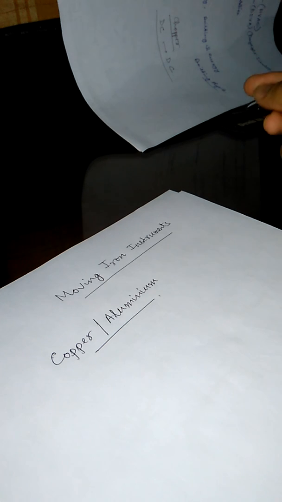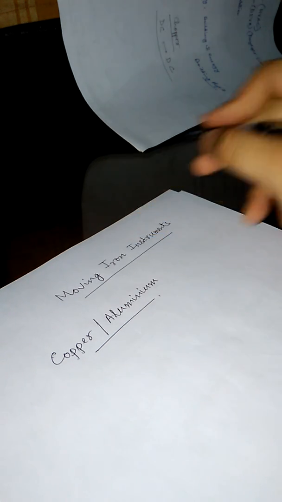The magnet is going to attract the piece of iron. How much it will be attracted depends on the amount of magnetism grown, and that again depends on the amount of current flowing through the coil. So that is totally related.